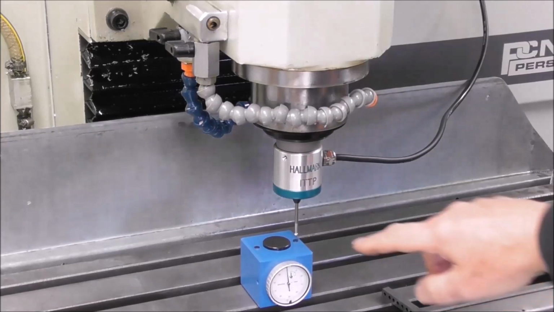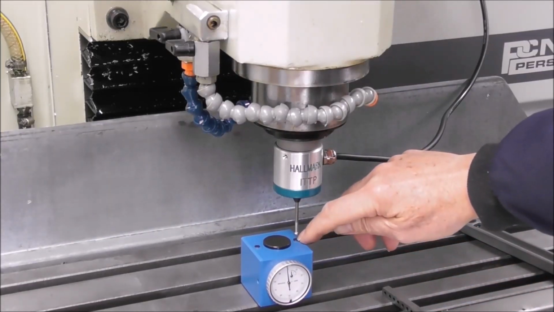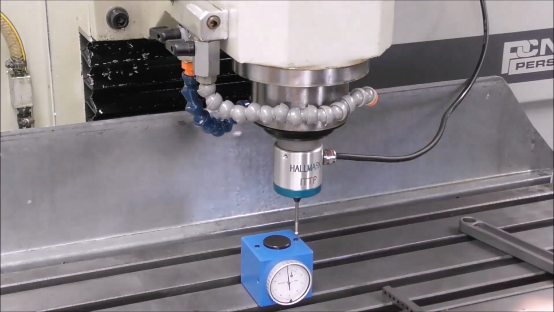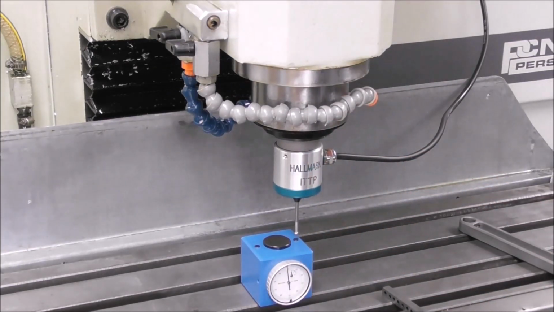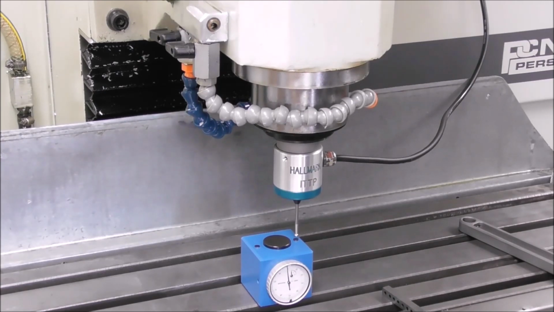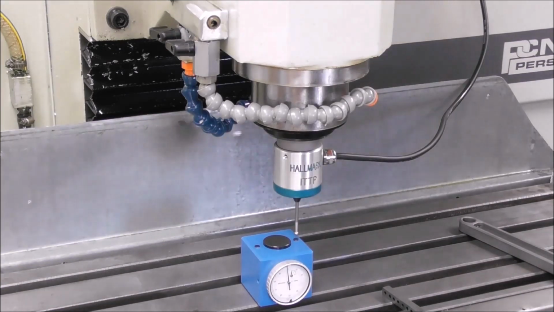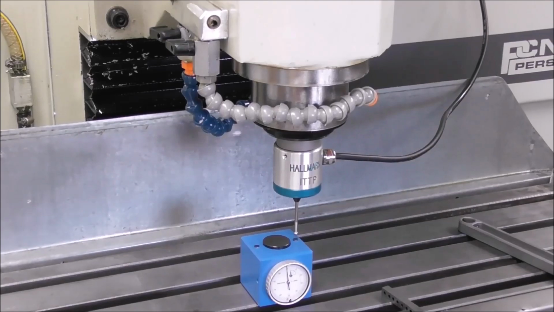Okay, so we know those little buttons are all on a level when the dial is on 0. So we put tool 99 into the PathPilot software. We've gone to the probe setup page and we've clicked the button move and set probe length. And that automatically sets the tool 99 length. I'll just show you that now on the PathPilot page.